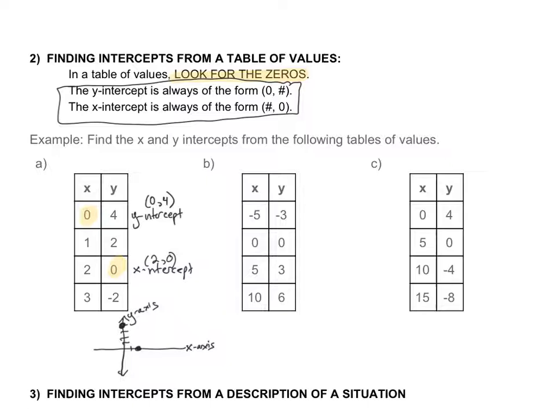For this next example, the zeros are actually both on the same point. And so in this case, we have that 0, 0 is both the x-intercept and the y-intercept. Again, if we wanted to do a quick sketch, you can see how that dot would be both on the x-axis and also sitting on the y-axis.